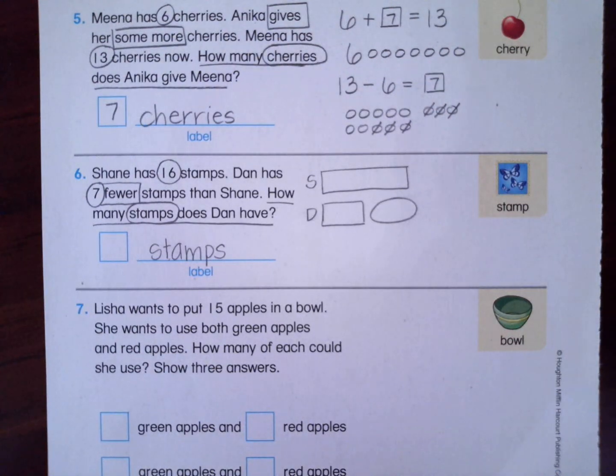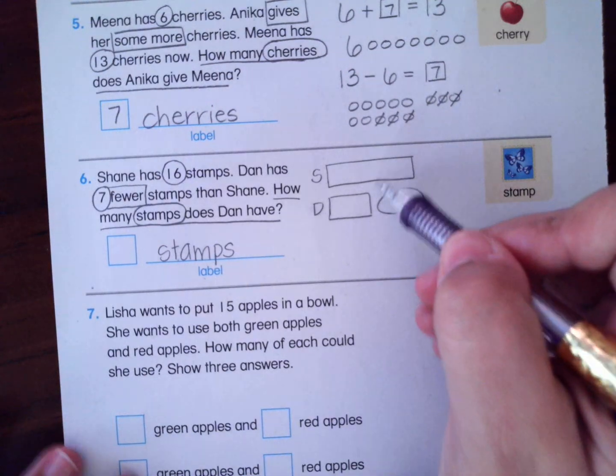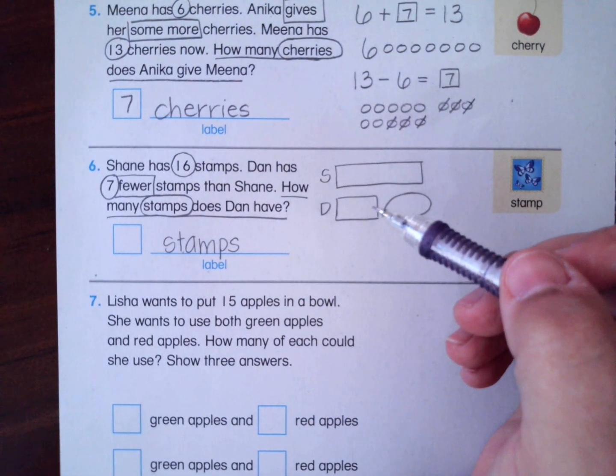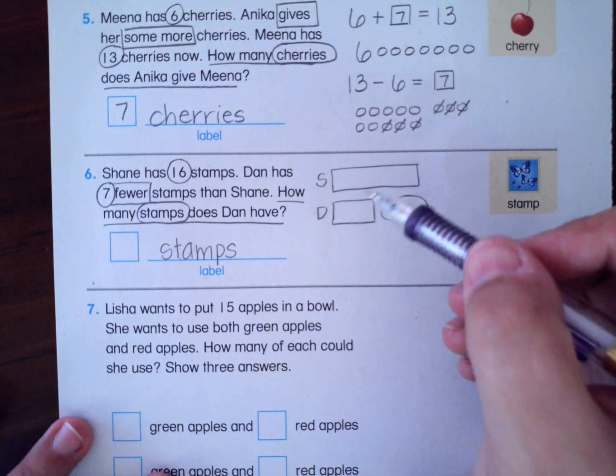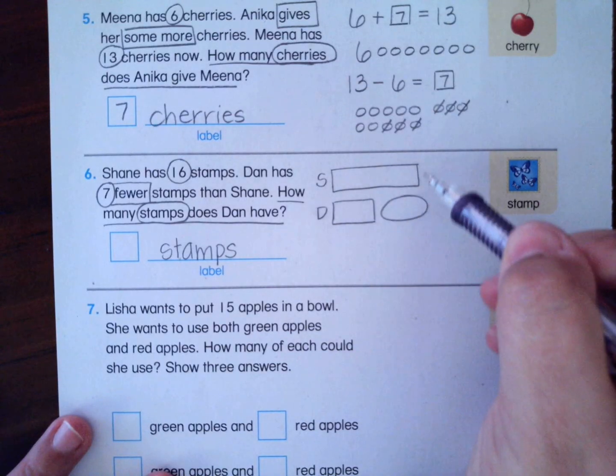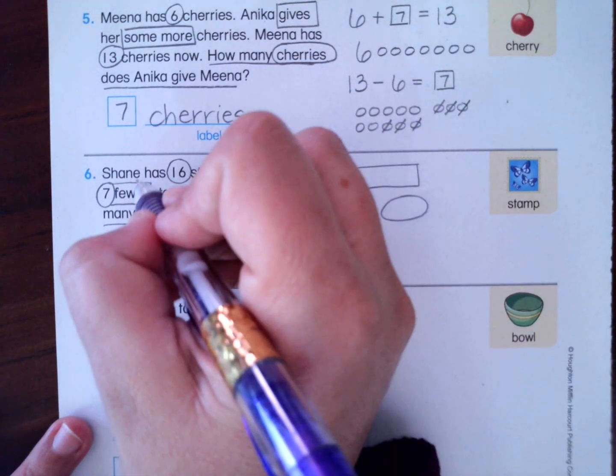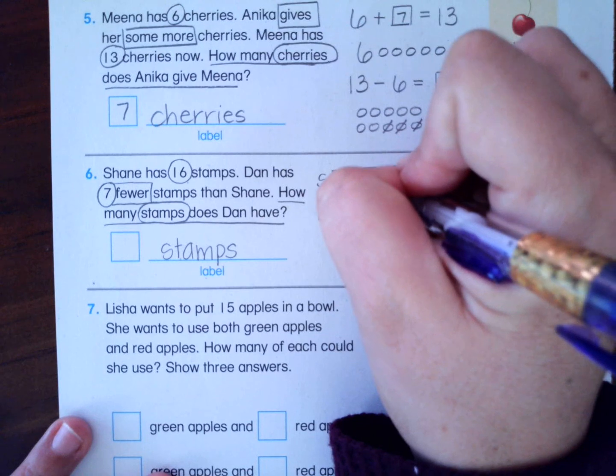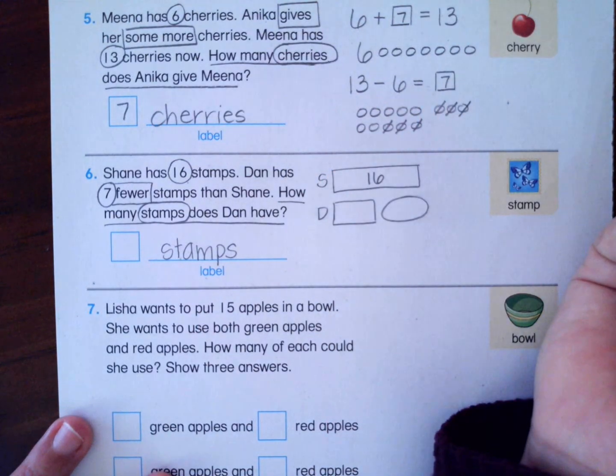So how do I figure out where my numbers go? The numbers that go in the rectangles are exactly what that person has. So if I look for Shane, do I know exactly how many he has? Yes, it tells me he has 16. So I put my 16 right there.